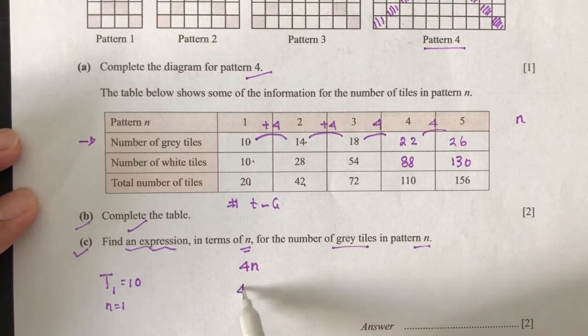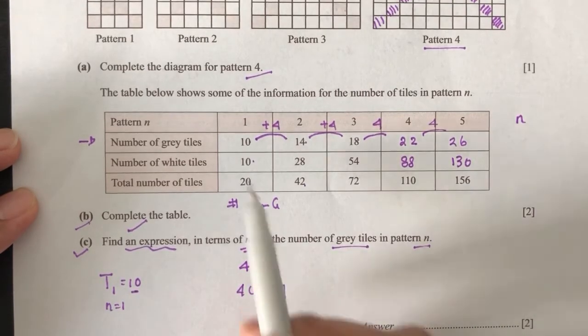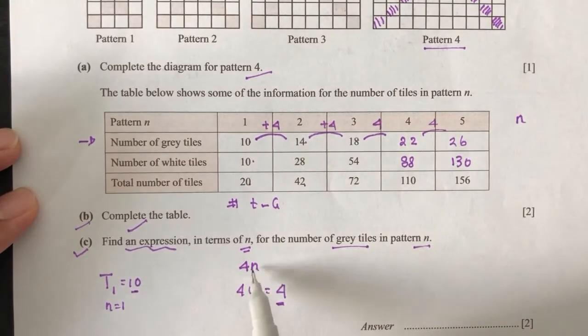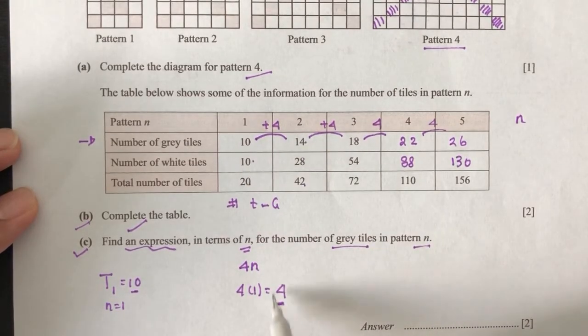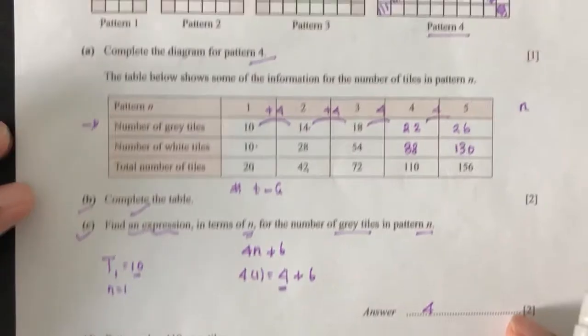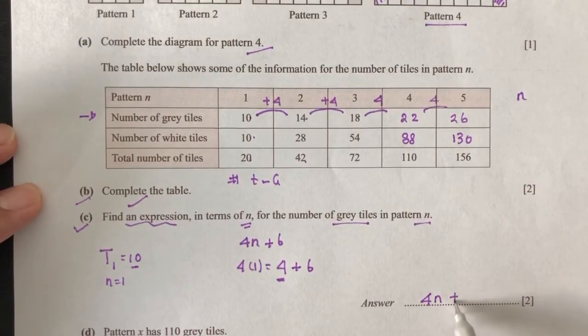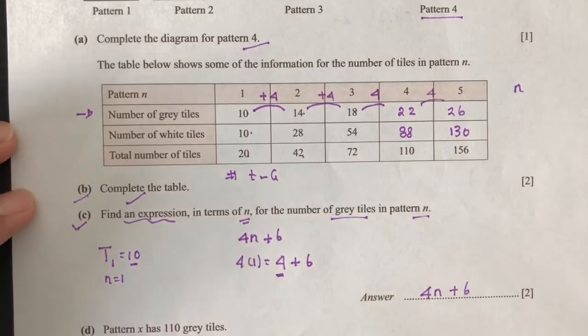If you replace n with 1 here, you will have 4. But this is different because we actually have 10, and this one is giving us 4. How can we change 4 to 10? We have to add 6, right? So your nth term becomes 4n plus 6. That is part C.